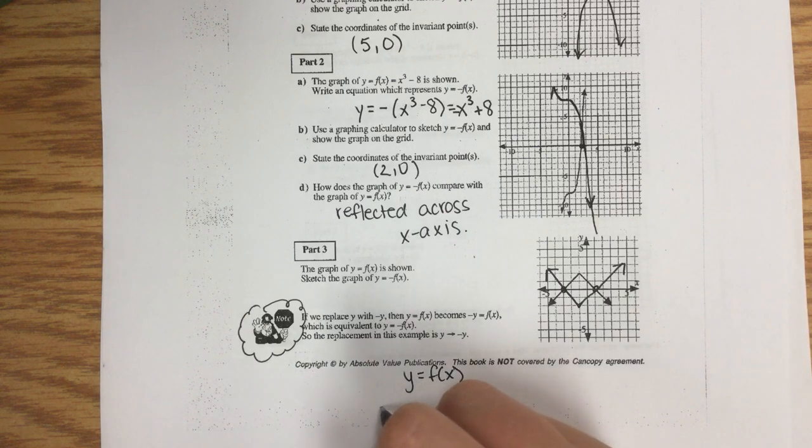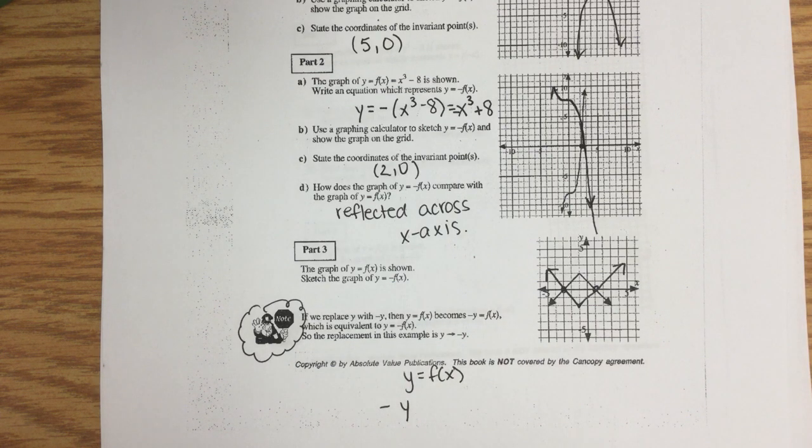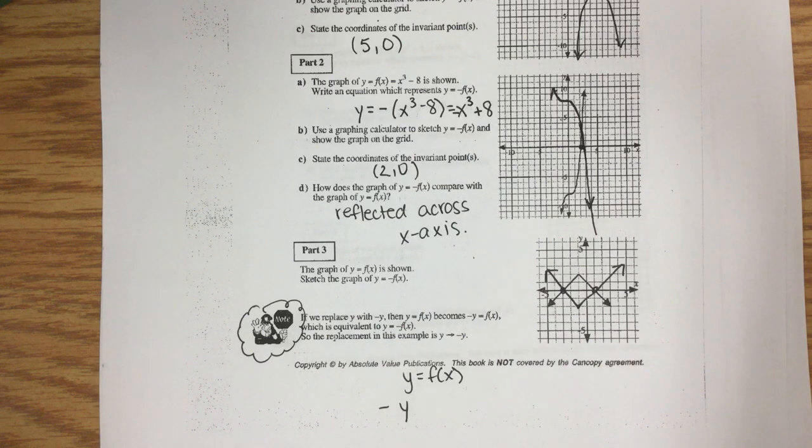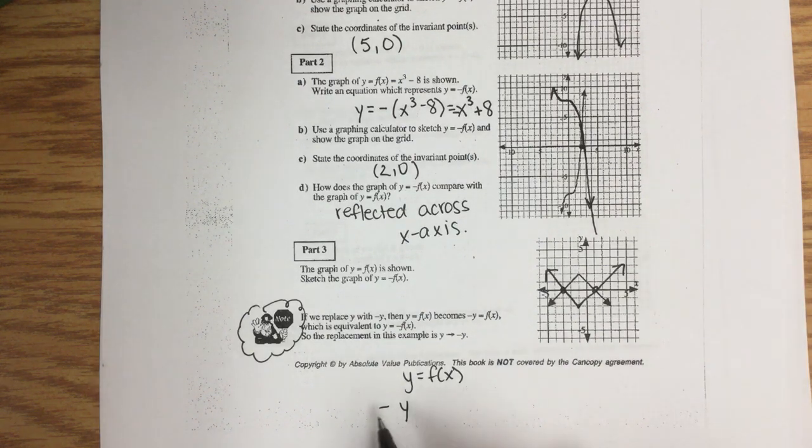Replace y with negative y. In other words, all of the y coordinates now become their negative partners, you could think of. So positives become negatives, negatives become positives, but the values themselves stay the same. So the values of y all get multiplied by -1.